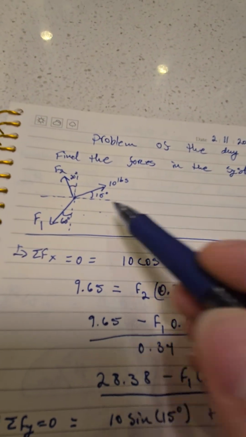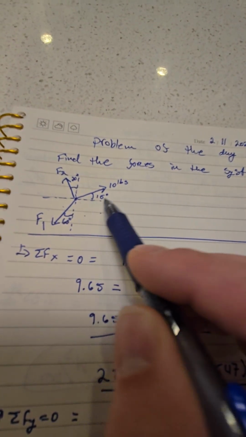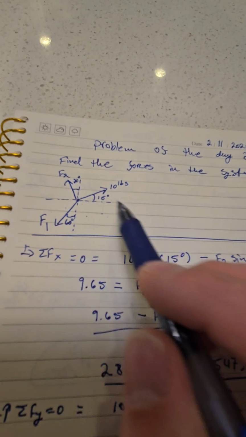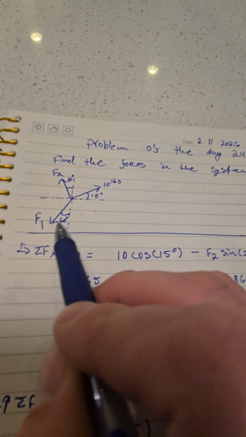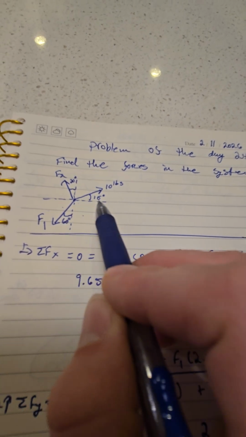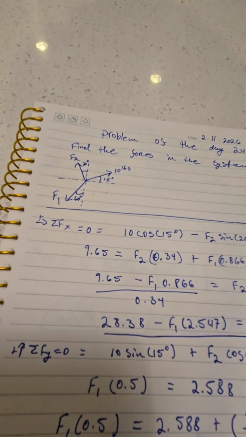So 15 is cosine because we're going in the x right there, and this is in the x. That's why that's 20 sine, because that's opposite of the angle. And then this is also opposite the angle, whereas this is adjacent to the angle. So that's the difference there.